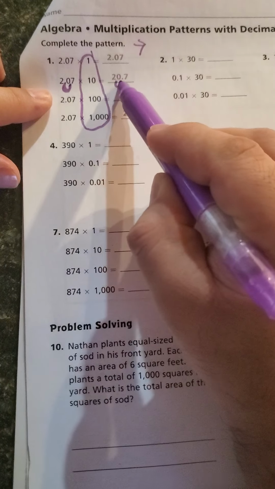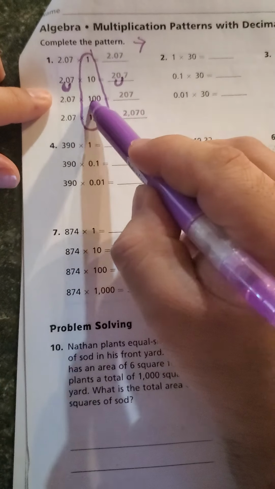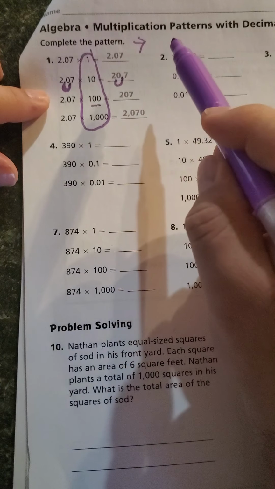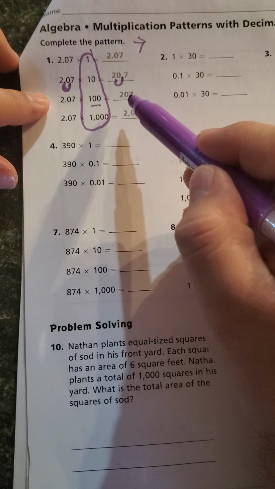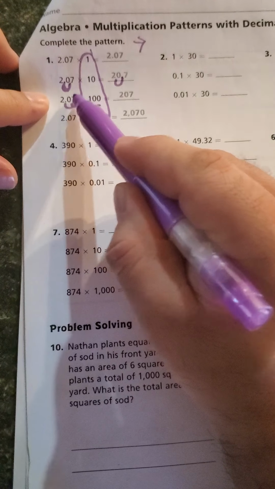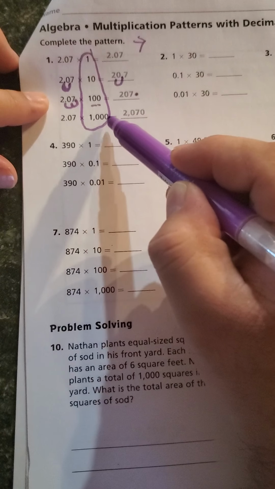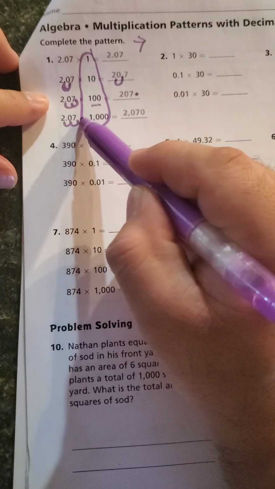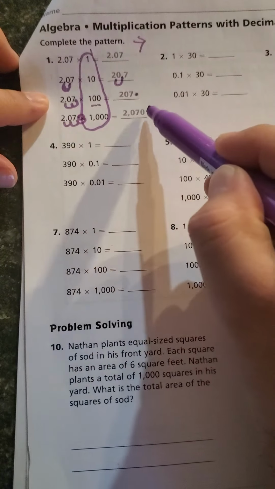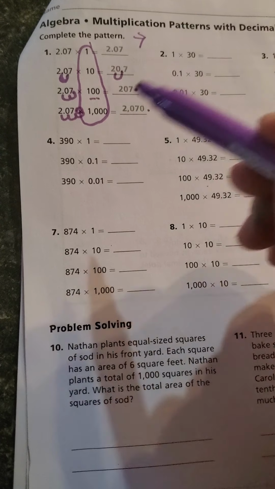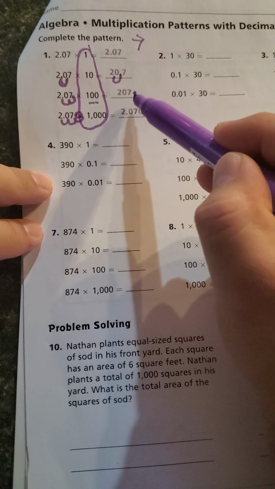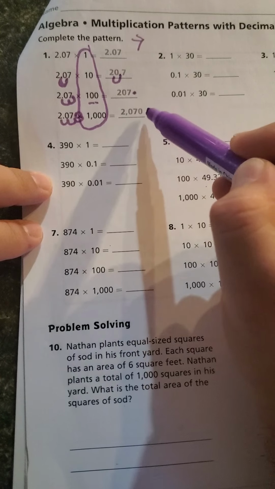It was here, and now it's here. It's going to move 2 times. So 1, 2. It's now here. 3 times, 1, 2, 3, and it's now here. Okay, it started right behind the 2, went over 2 times, went over 3 times.